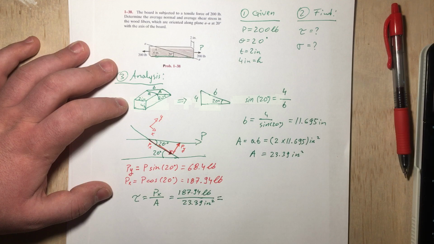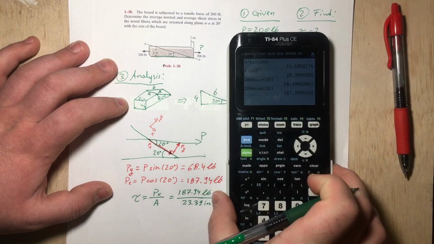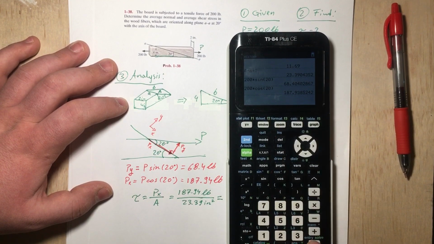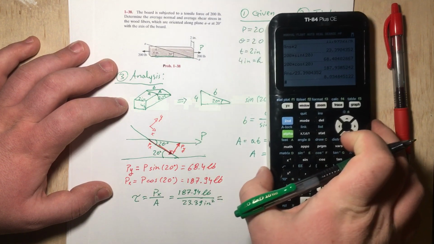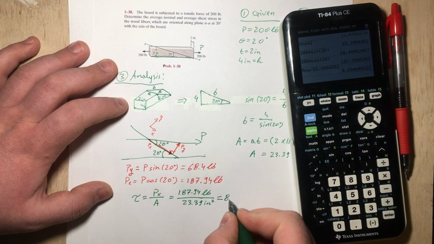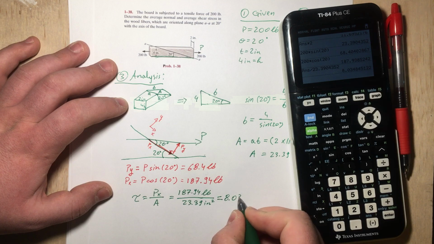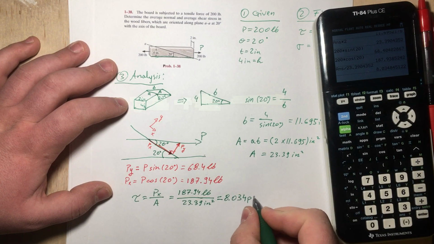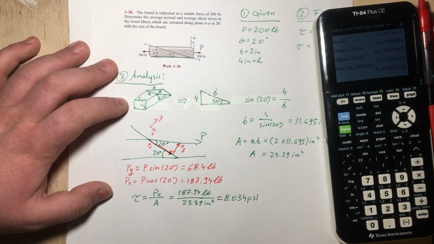Dividing by our area, that is going to be 8.03 pounds per square inch.